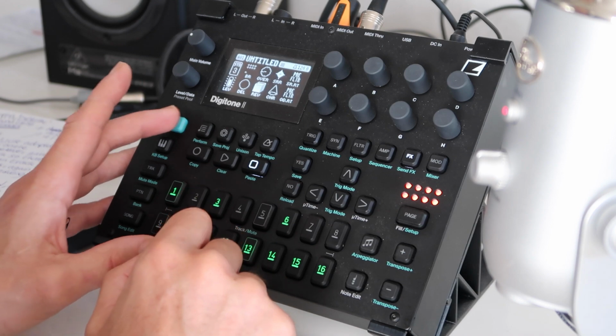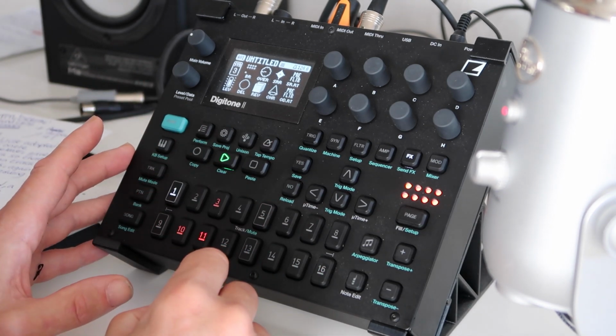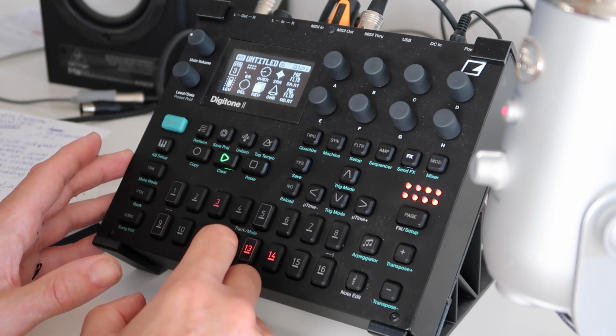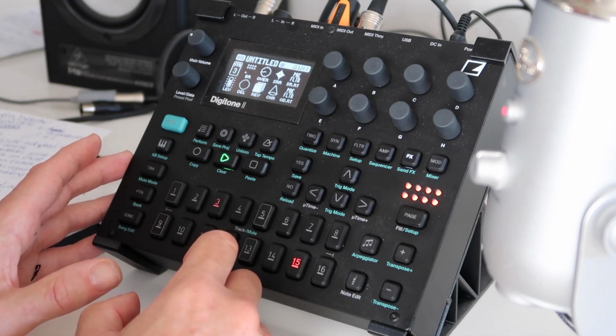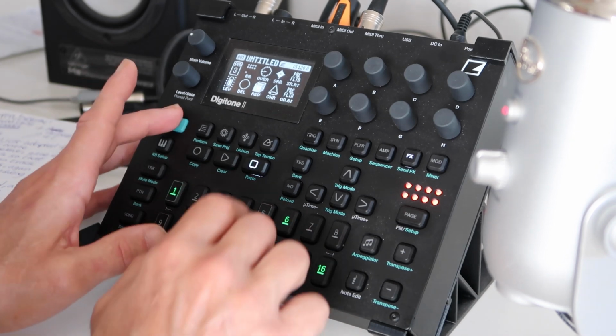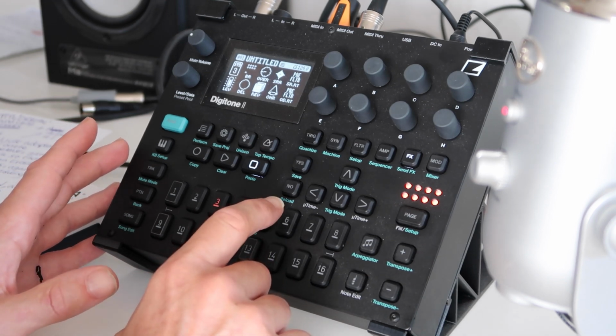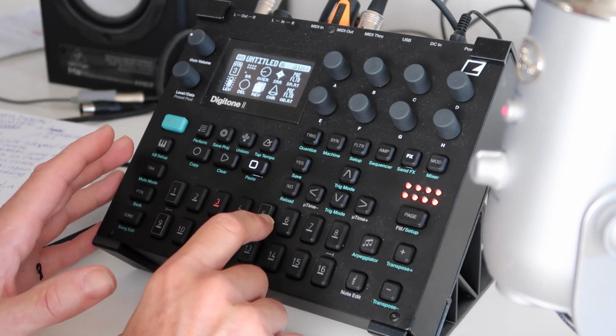Then track 4, I've got another synth sound or a string sound layered on top of that pad sound, and it just changes notes. Now track 5, I've got the sort of main character of the sound, which is an Acid 303 preset.